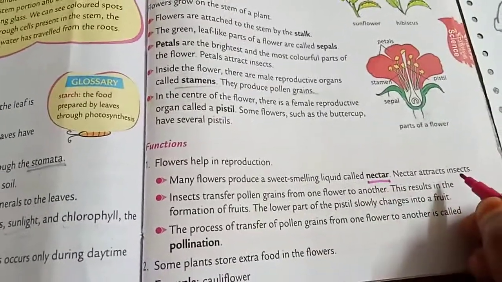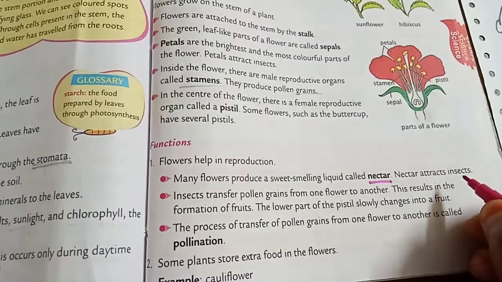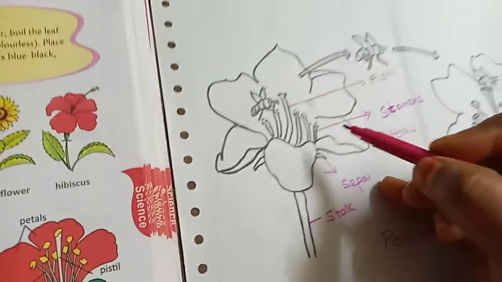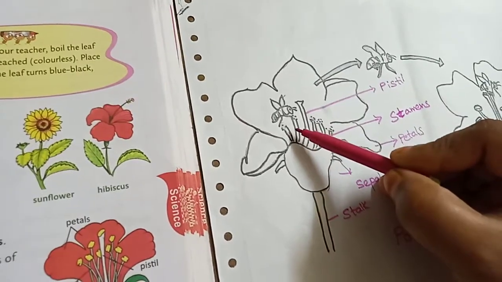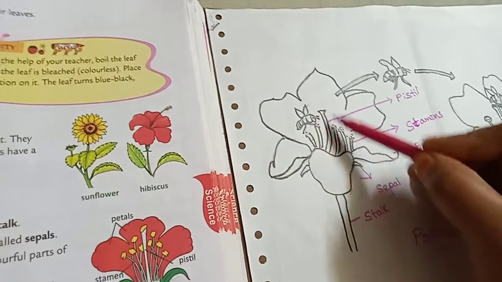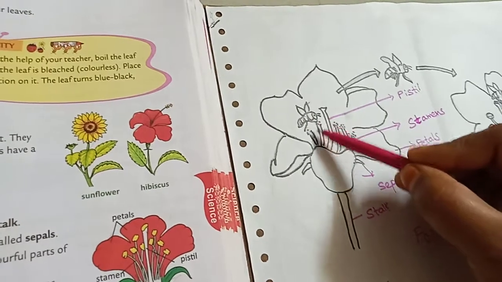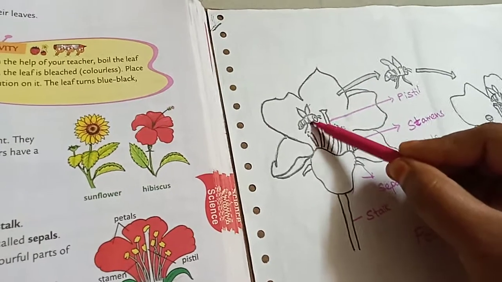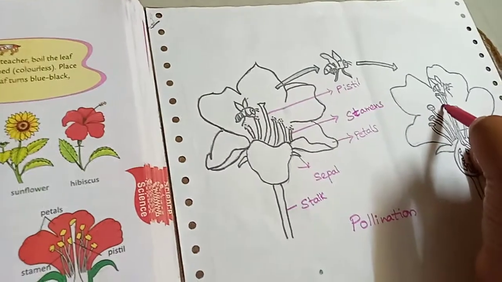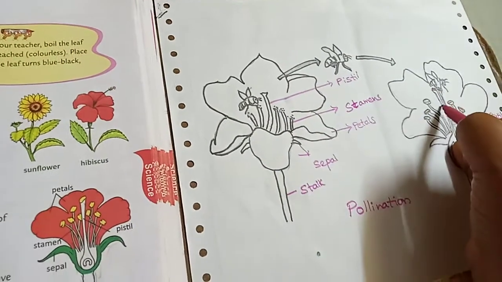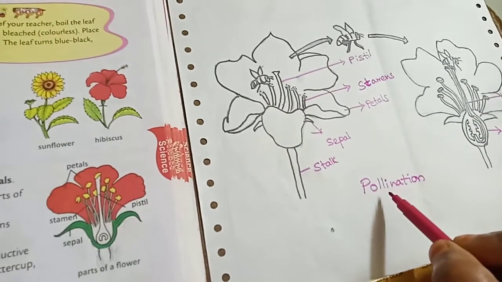This nectar attracts insects like bees. Insects transfer pollen grains from one flower to another flower. When the bees are attracted to the nectar and land on the flower, the small pollen grains touch their legs. After that, they transfer the pollen from one flower to another. This process, in which pollen grains are transferred from one flower to another by insects, is called pollination. What is it called? Pollination.